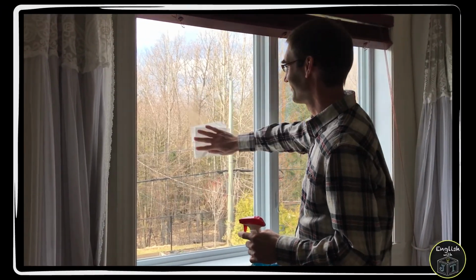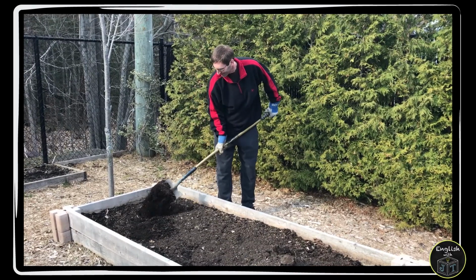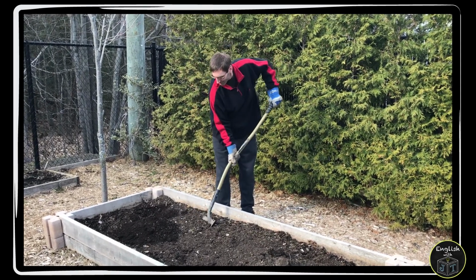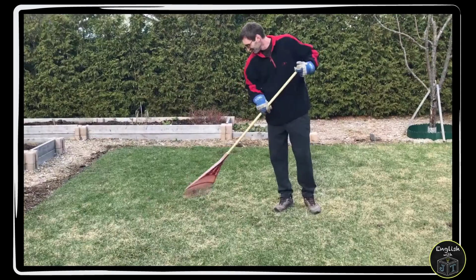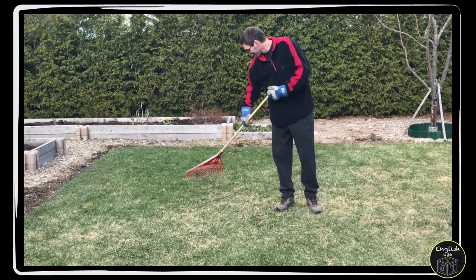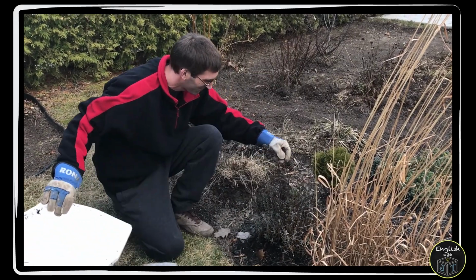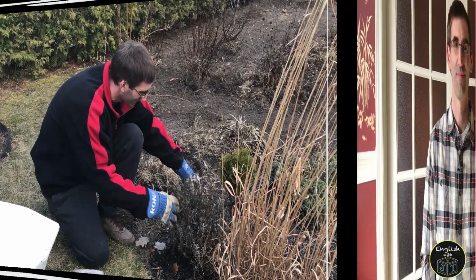At the moment, I am cleaning windows. I am sowing seeds indoors. I am preparing the soil to plant vegetables. I am raking the lawn to remove sticks and old leaves. I am removing the plant covers that protected the plants from the snow. All of these activities I am keeping in my agenda. Okay, now we are all organized for spring.